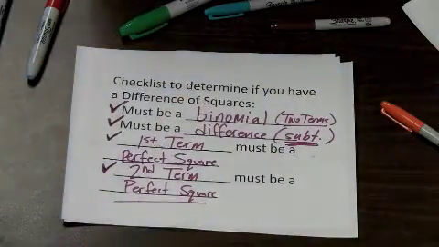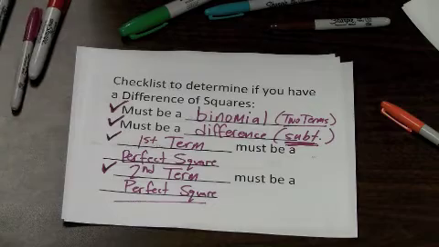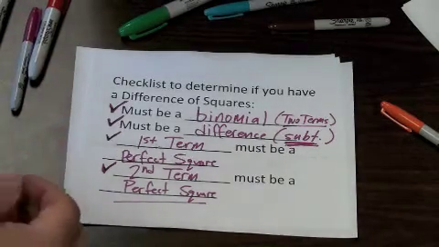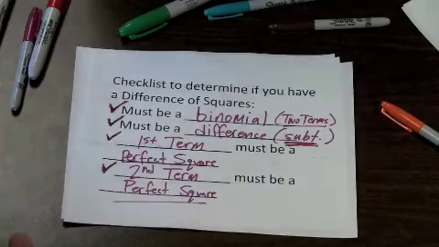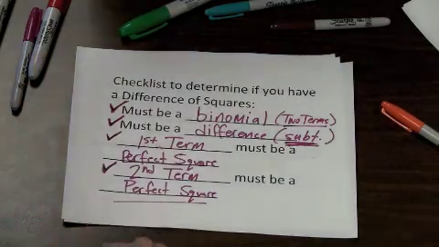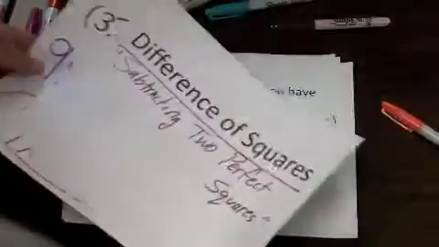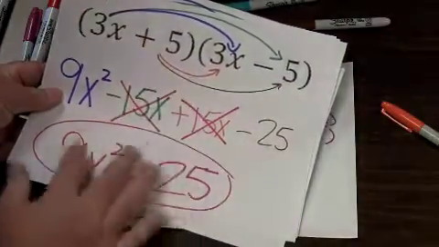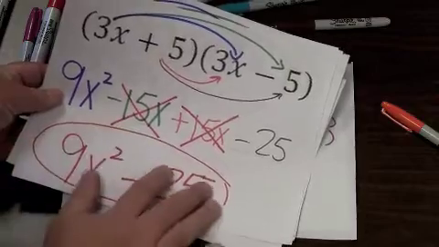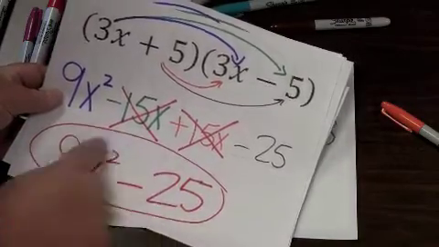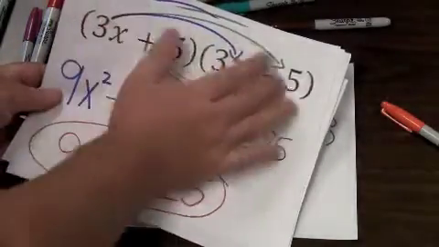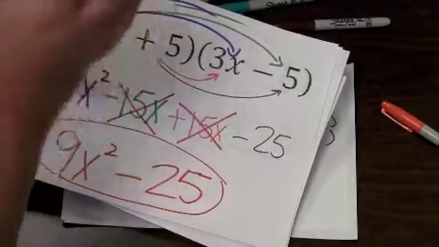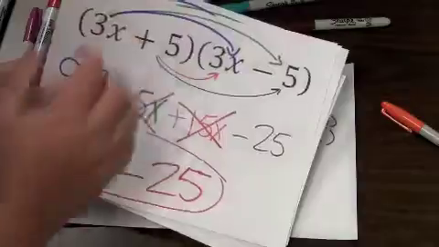Well, once you have determined that you do have a difference of squares, what are the steps to actually work backwards from the difference of squares to the actual product? Okay, so if I go back a couple pages here, instead of going from these two binomials to the product of 9x squared minus 25, we want to start with this and end up with the product, because factoring means that you end up with a product, a multiplication of two items.